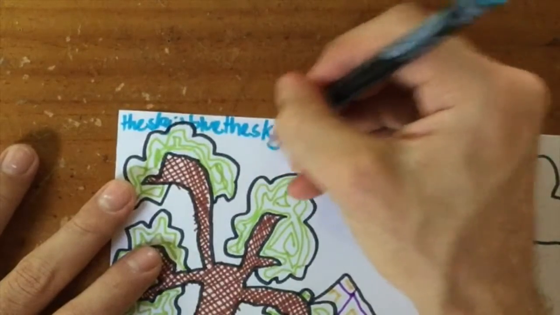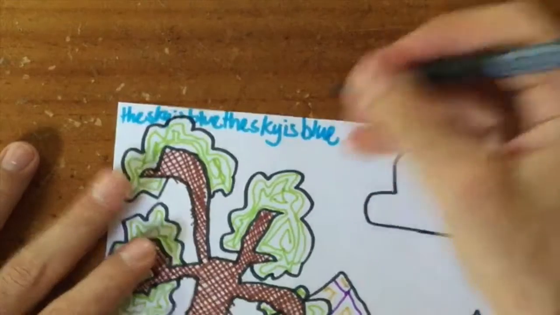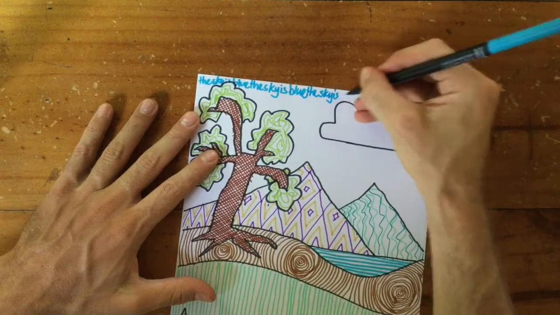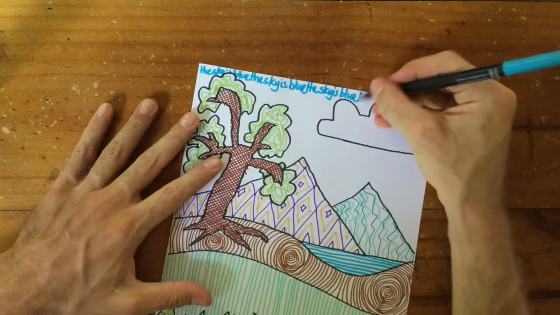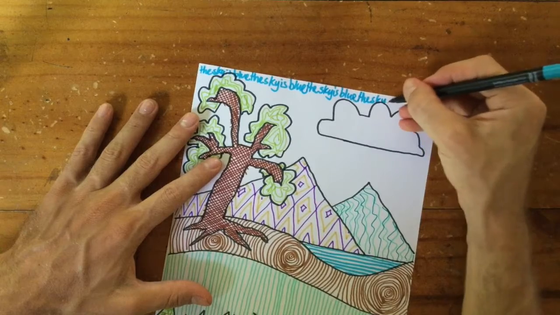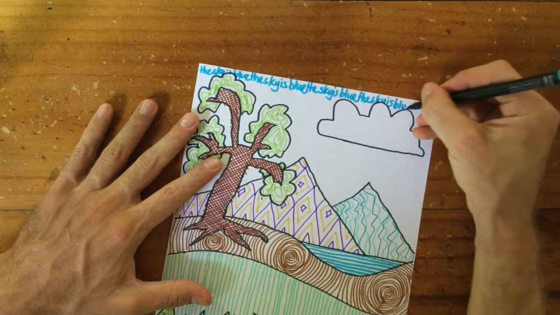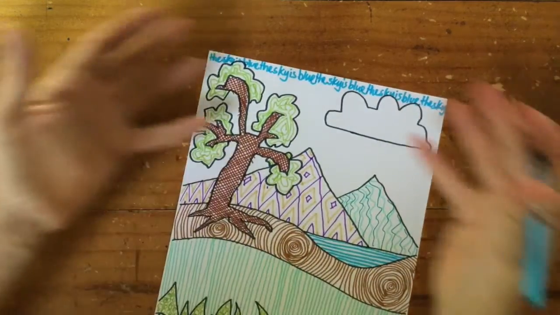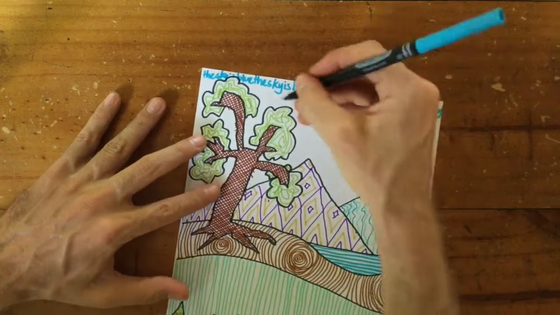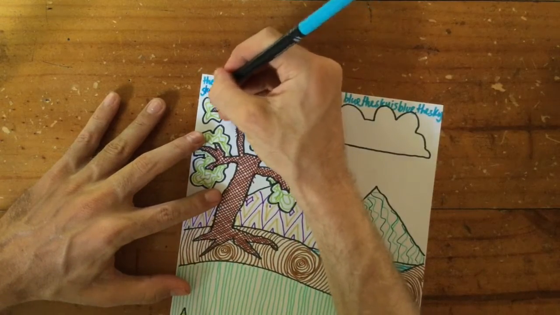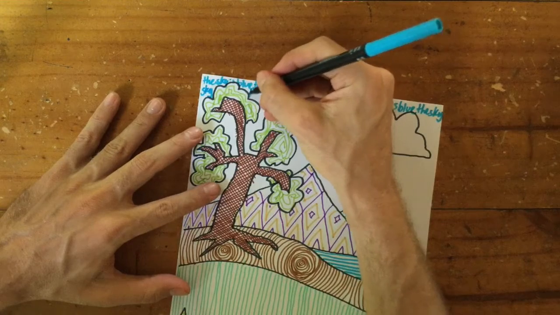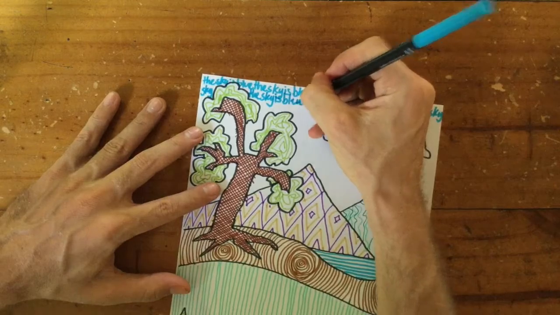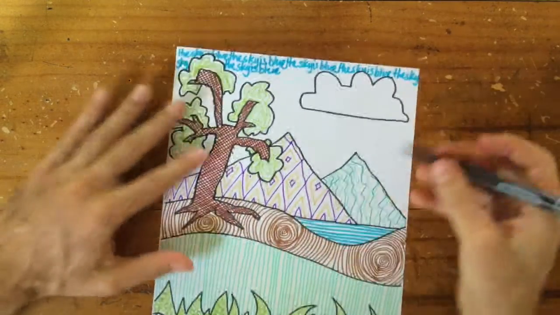The sky is blue. And I'm not leaving any spaces. I'm doing that on purpose. Normally, when you're writing something, you wouldn't squash all your letters together. But in this case, I want that because I want it to look like a texture, like the rest of the picture.